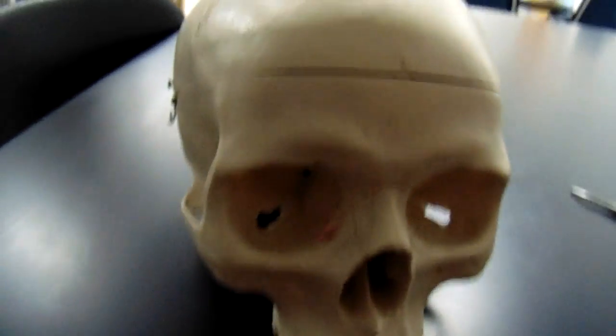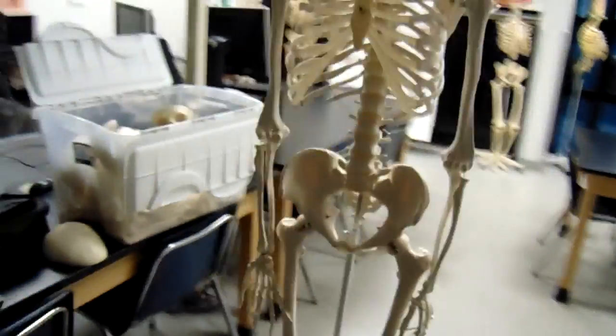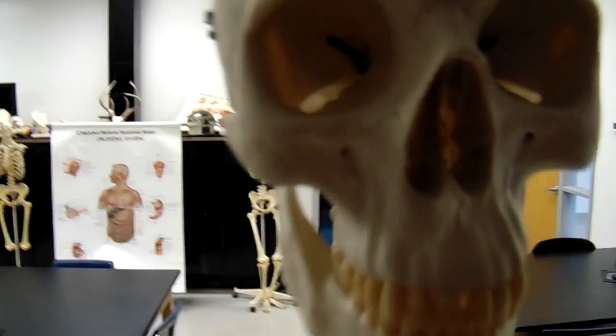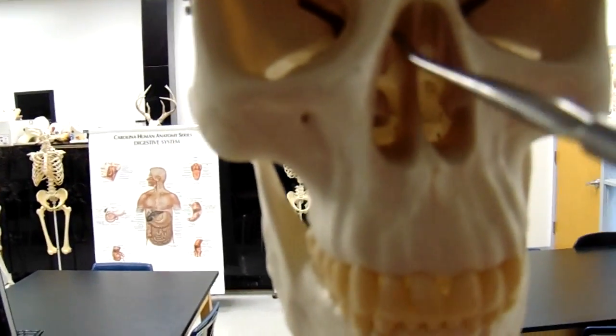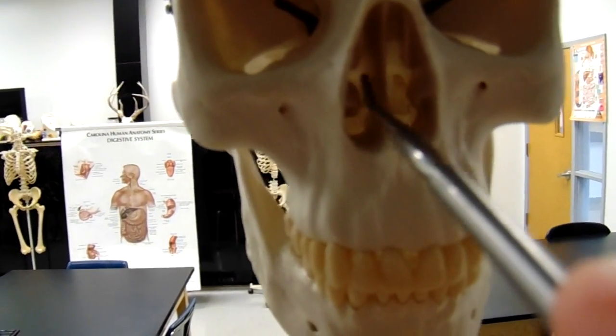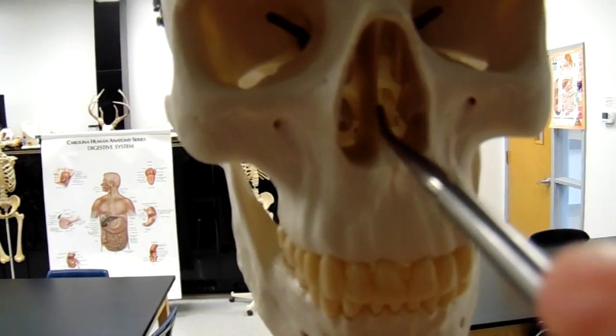Ethmoid with an E. So, looking at this skull here, here it is right here. Perpendicular process of the ethmoid bone right here.